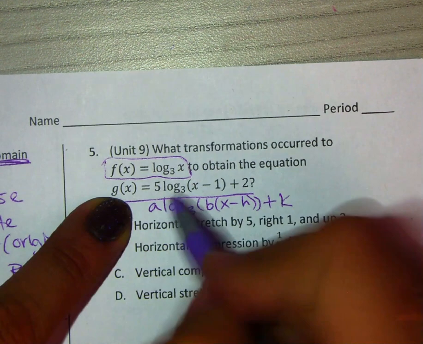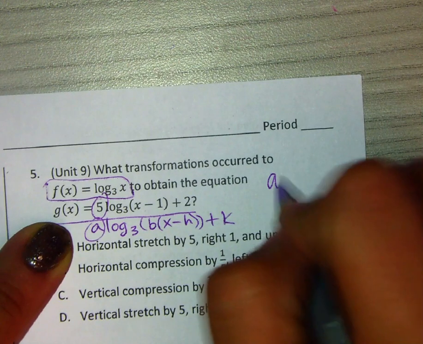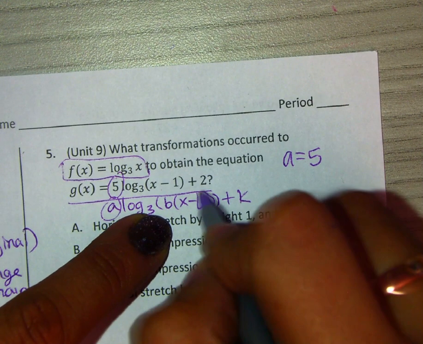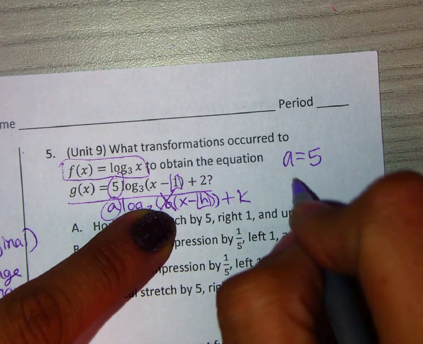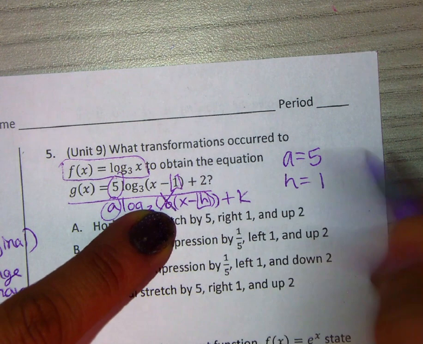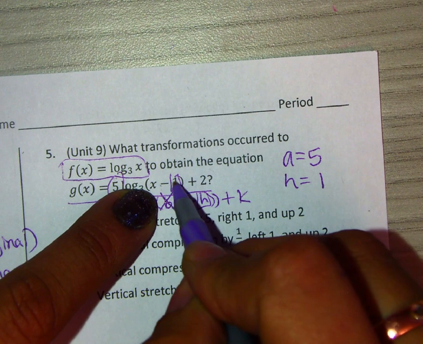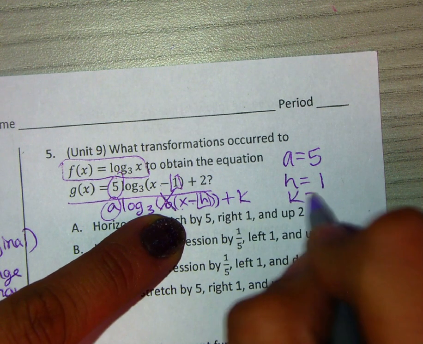So right here, we notice that there's a 5 for the A. So when A equals 5. Then we notice there's a H value in there. No B, just H. So we're going to say the H is 1, because if you notice, it says x minus. So just 1 is your H. And then the K is 2.